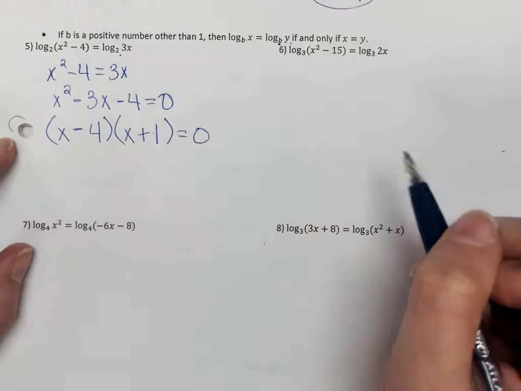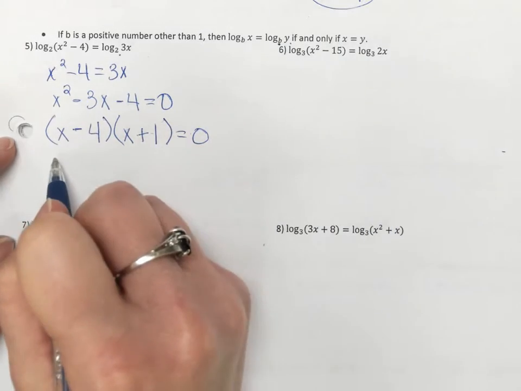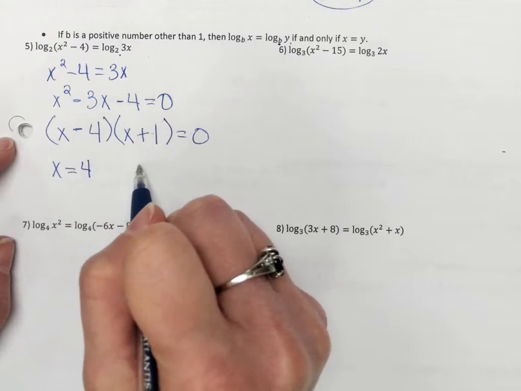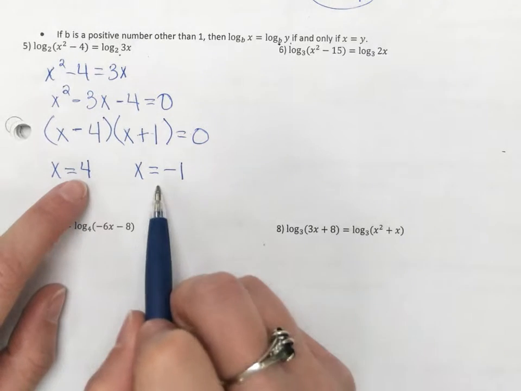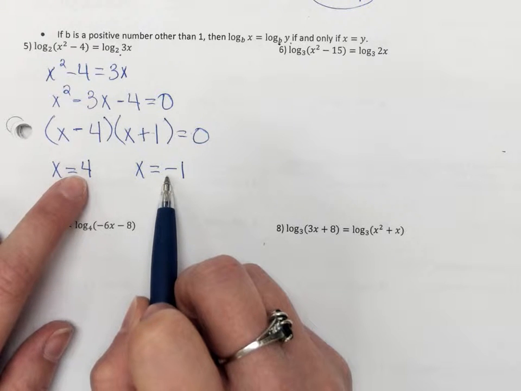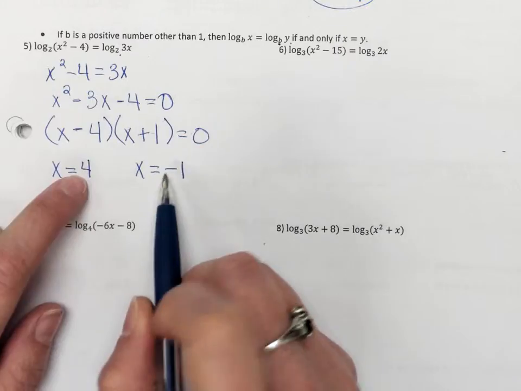Positive 1. 4 times 1 is 4. And that means that x equals 4 and x equals negative 1. Do not circle them. You ready? We have to plug them back in because our logarithms cannot be negative. Our answers cannot be negative. Our x's can be negative, that's not a big deal. But our actual final answer cannot be negative. So let's plug it in.